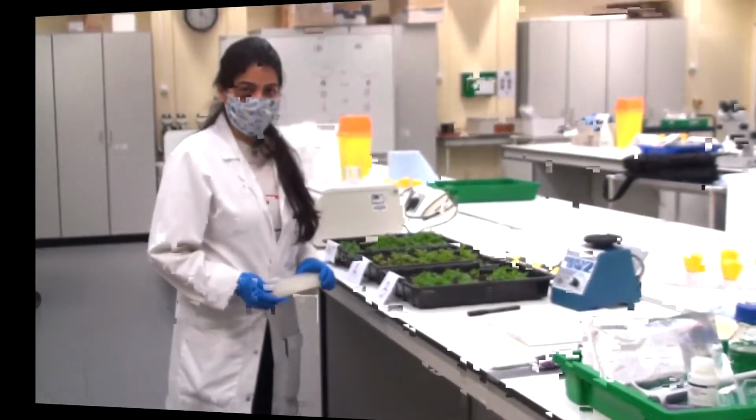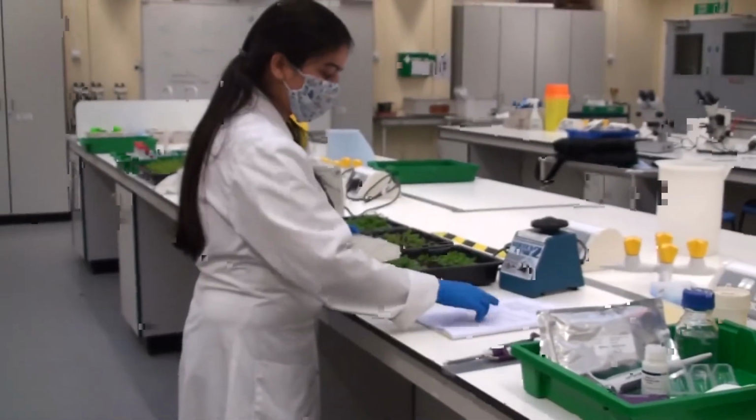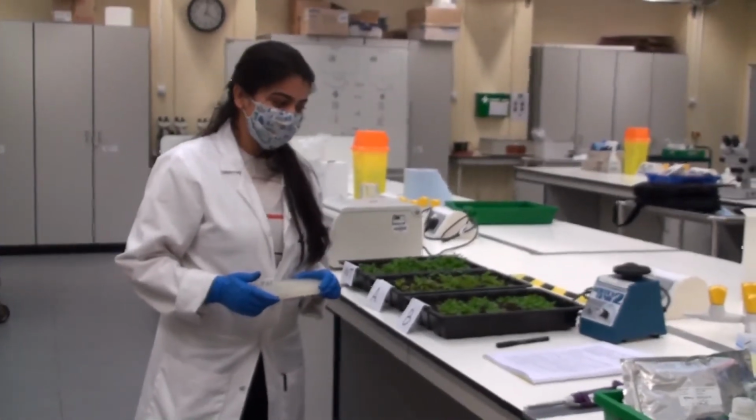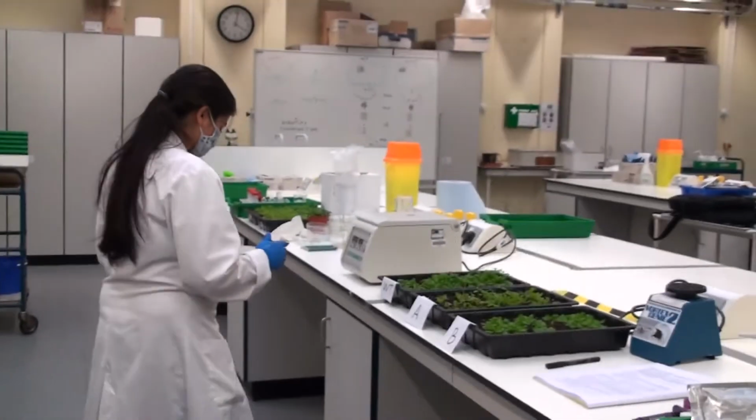So we did washing twice. In the final step of washing, instead of using 8000 rpm, we increase the rotation, which is 13,000 rpm, in order to completely dry the membrane.